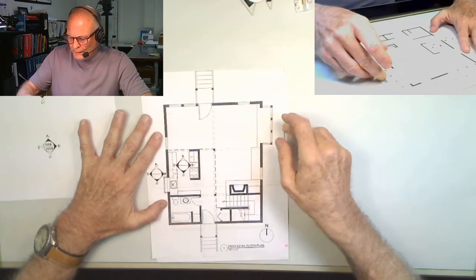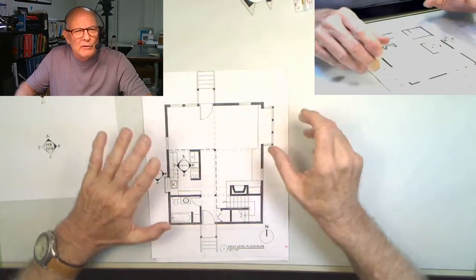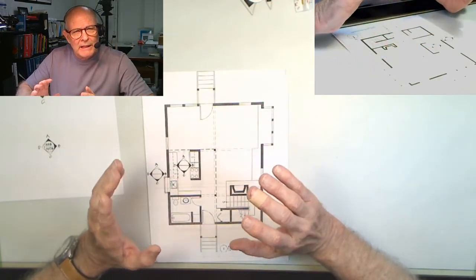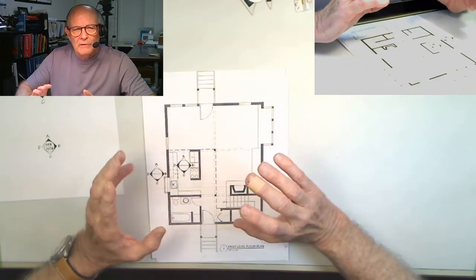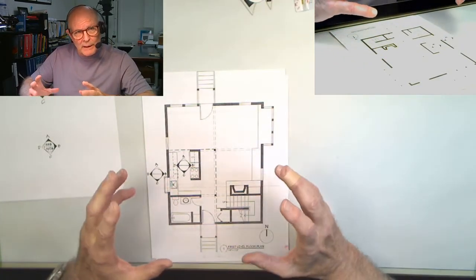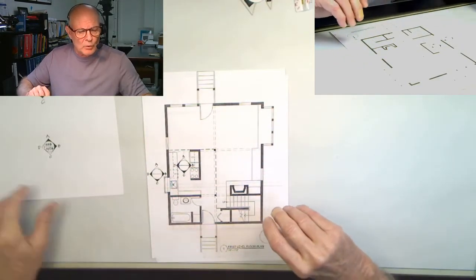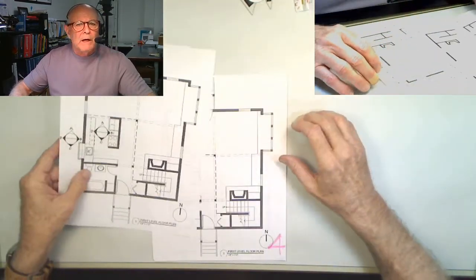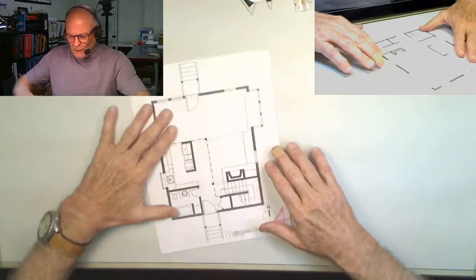So our drawing needs to be turned and oriented in such a way as to make it easy to reference and oriented correctly for the elevation that we're going to be drawing. So, with that in mind, let's start.